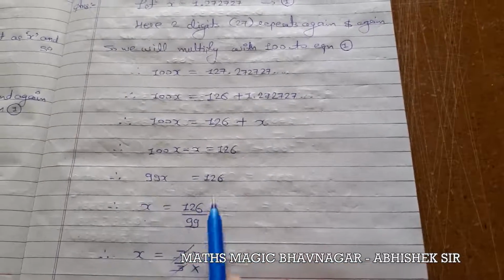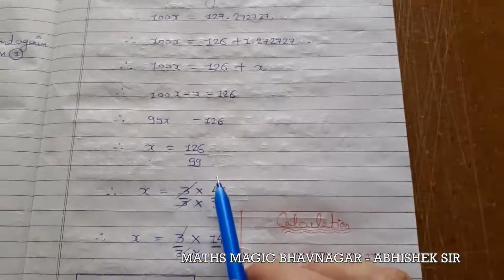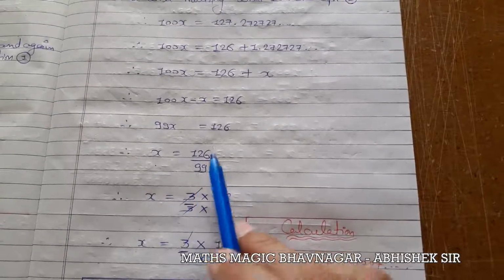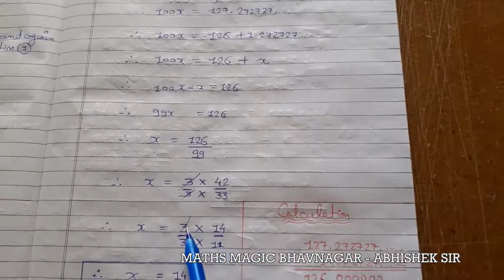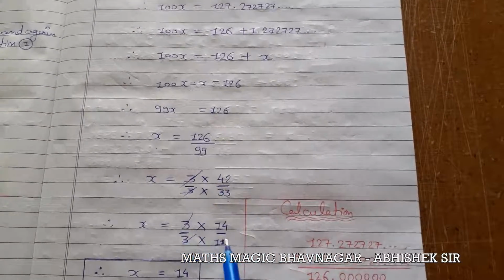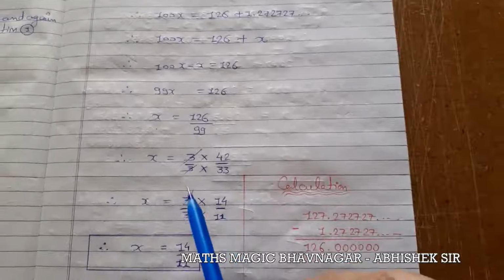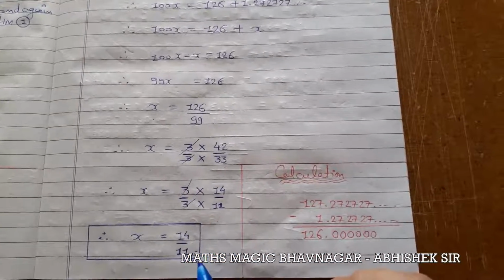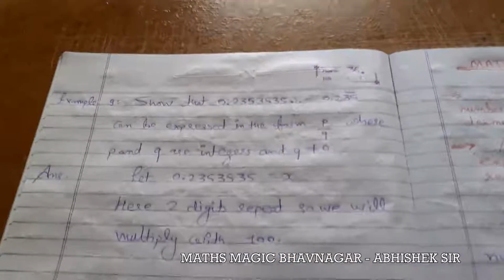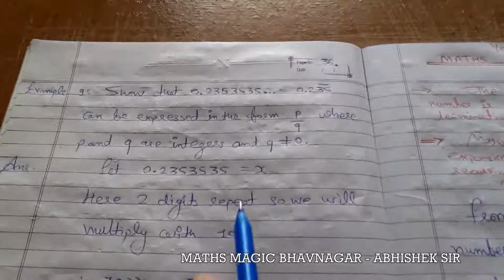Therefore x is equal to 126 upon 99. So 42 threes are 126 and 33 threes are 99. Then 14 threes are 42 and 11 threes are 33. So cancelling 3 we are getting 14 upon 11. This is the final p by q form of 1.2727, that you can check by the calculator also.